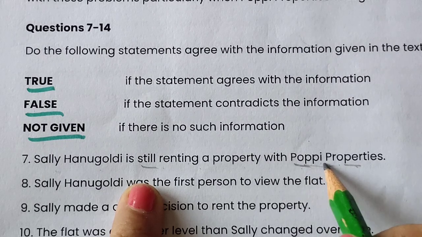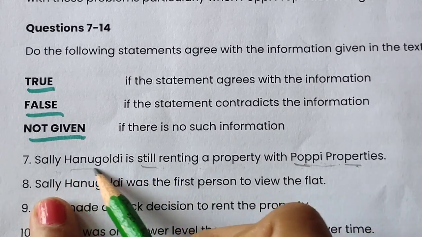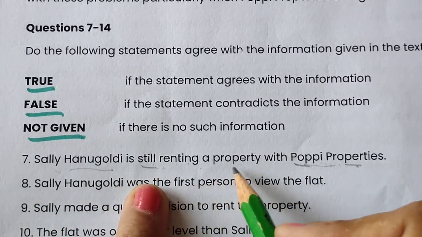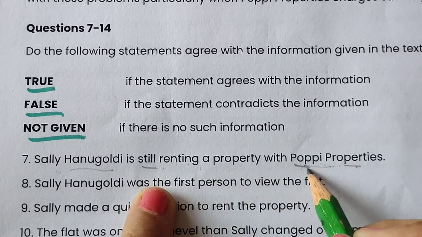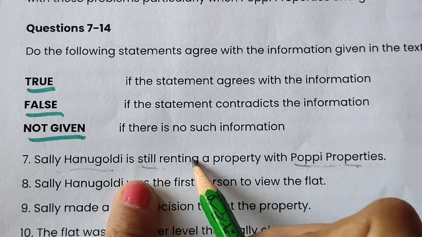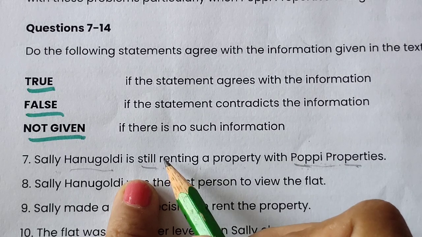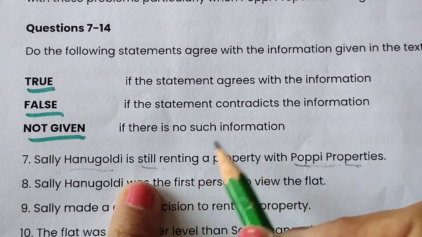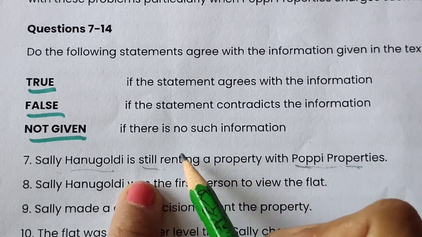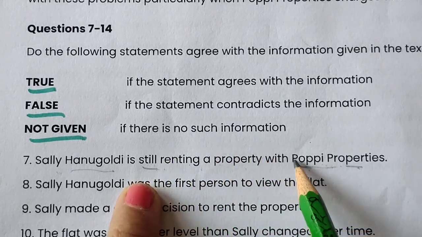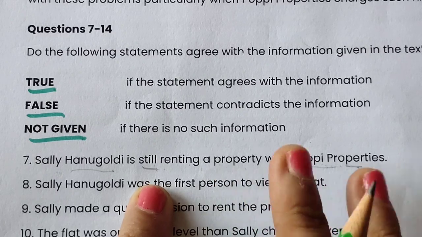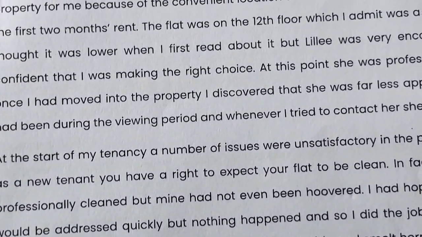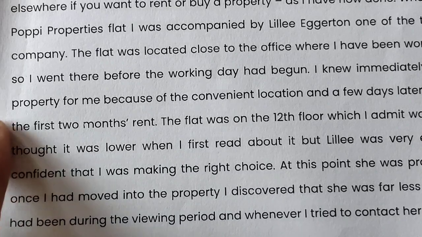These properties, Poppy Properties, and this person's name, and whether she is still renting a property or not, all depends upon that statement. If she is still renting, then definitely true. If she is not still renting the property, then false. And if they are not talking about any renting of property at all, then not given will be the answer. Okay, so let's find Poppy Properties over here. You can see this Poppy Properties.